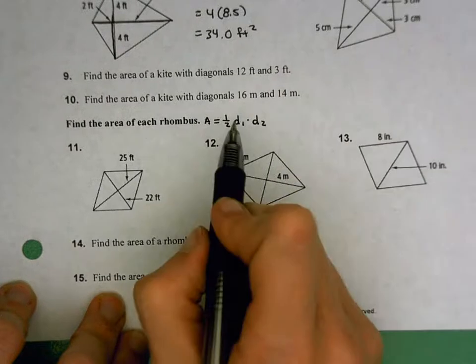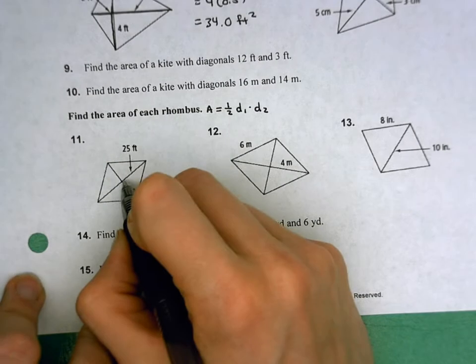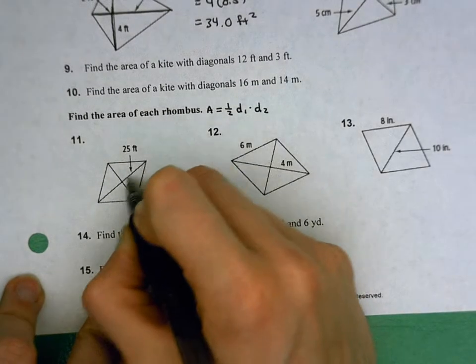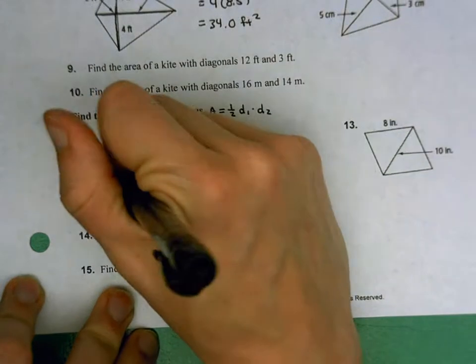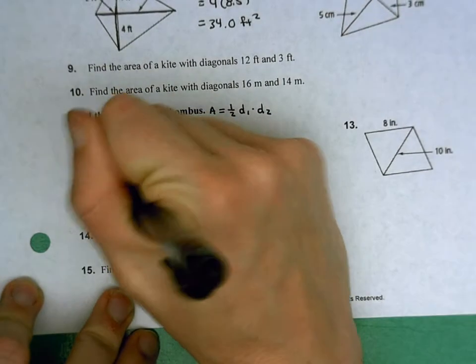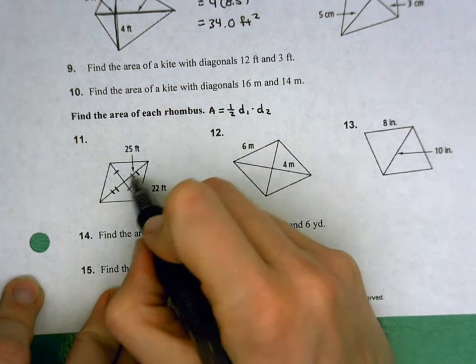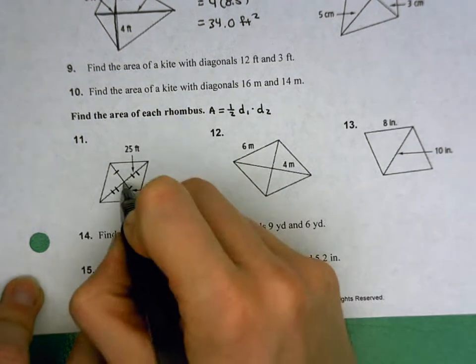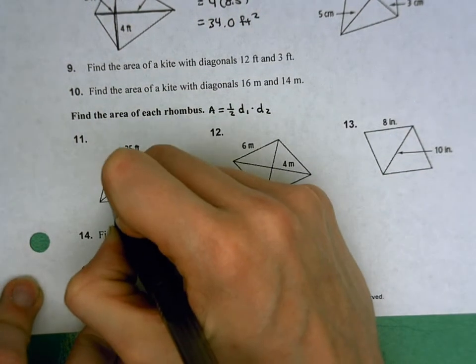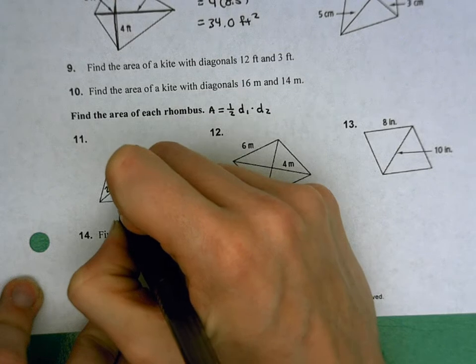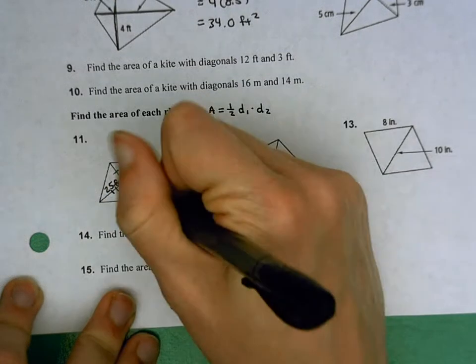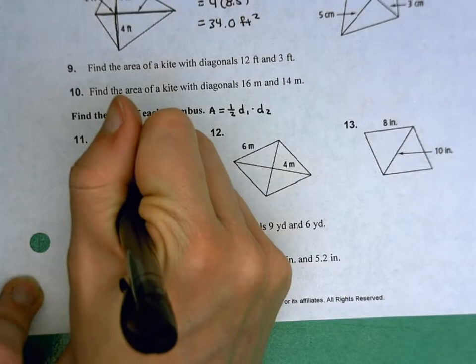The interesting thing about a rhombus is if you know 1/2 of a diagonal, you know the other as well, because in a rhombus, the diagonals bisect each other. And so in this rhombus, since this side is 25, its opposing side will also be 25. And since this side's 22, its opposite side will also be 22.